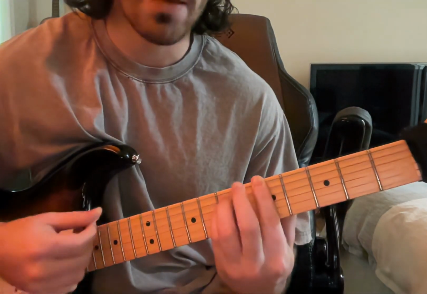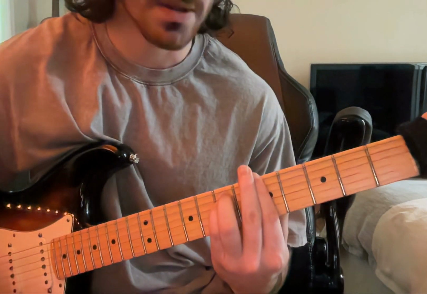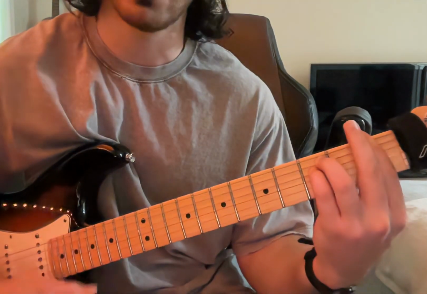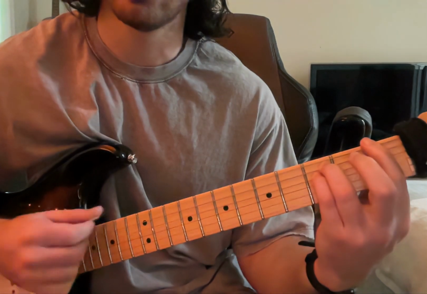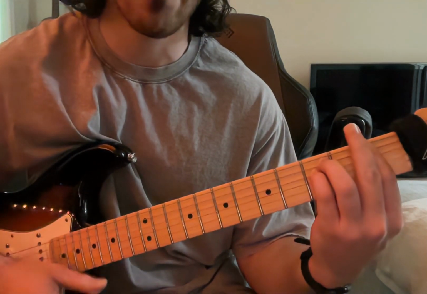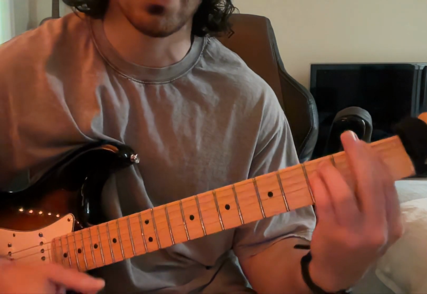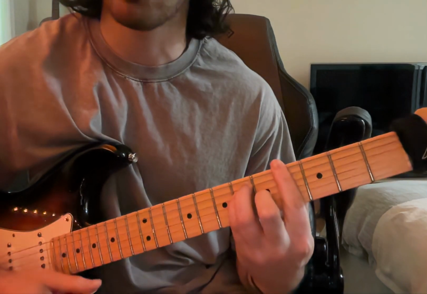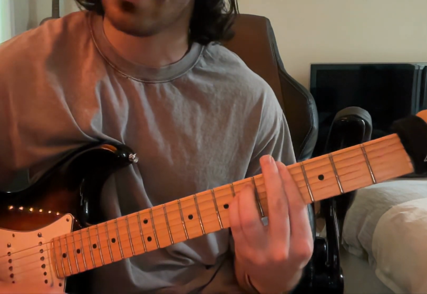Again, this could be an A minor, my mistake. It could be a B minor, a G minor, an F minor. Notice F minor, F major. Different shape, same spot. F major, F minor, F major, F minor. G minor, G major, G sharp major, G sharp minor, so on.